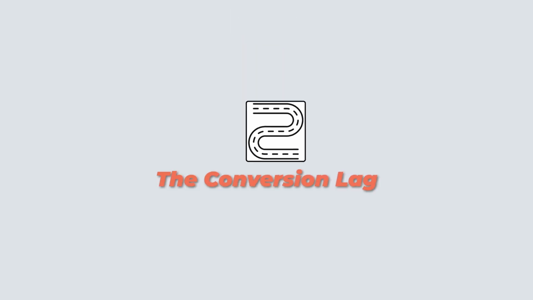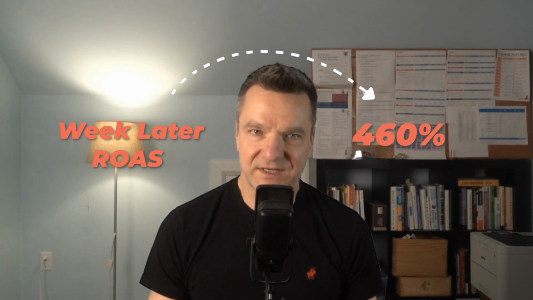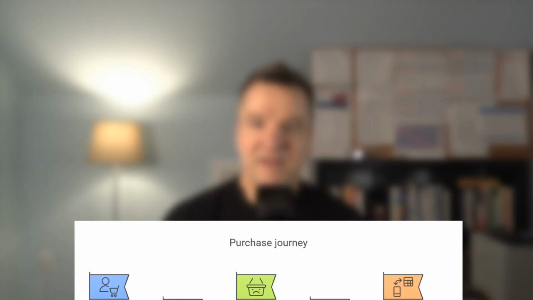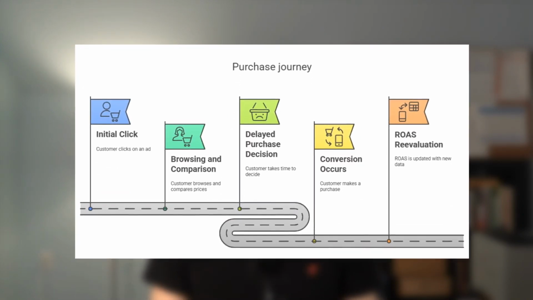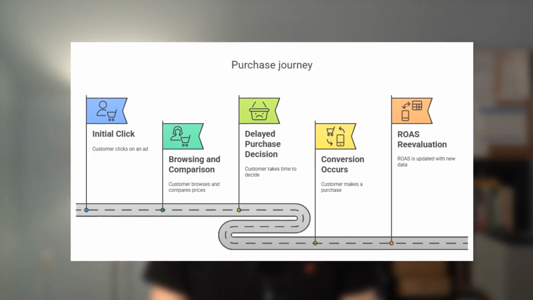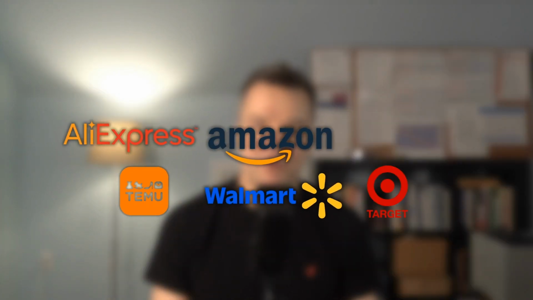Now let's tackle the conversion lag. The concept of conversion lag is probably the biggest revelation of all. Here's what it means. When you look at yesterday's ROAS, it might show 300%, which seems low. But if you look at that same day's results a week later, it could actually be 460%, much better. Why? Because some customers don't buy immediately after clicking, especially on more expensive items. They might browse your website, compare prices, or think about it for a few days, just like you and I behave when shopping on Amazon or other e-commerce websites.